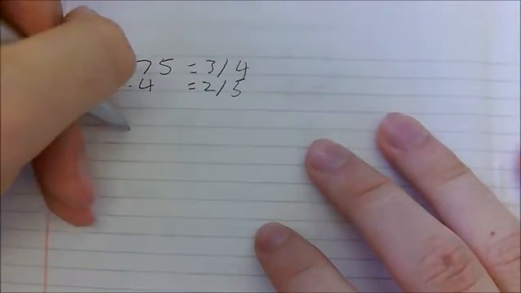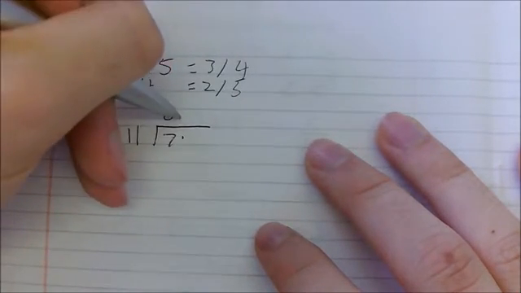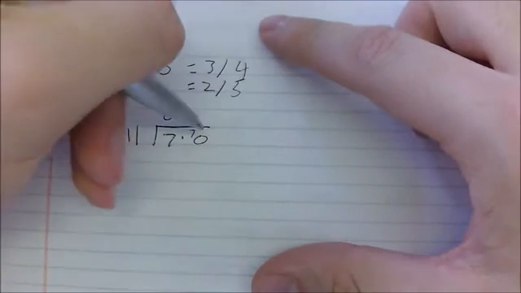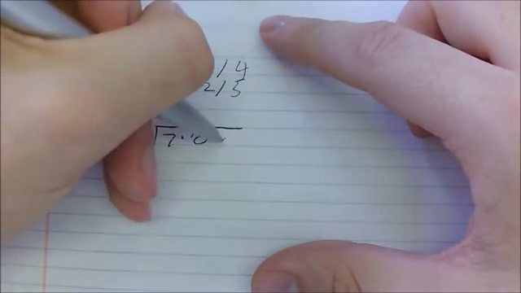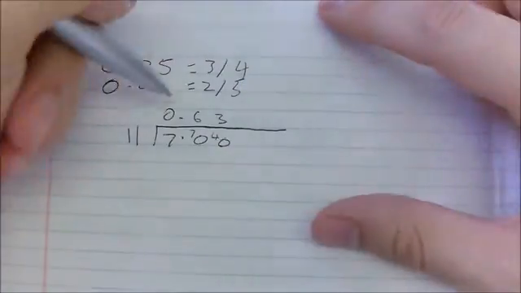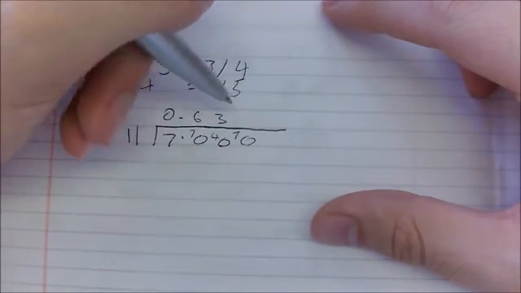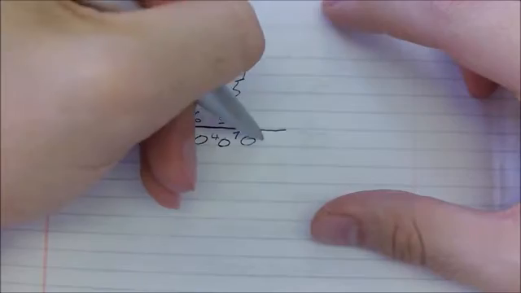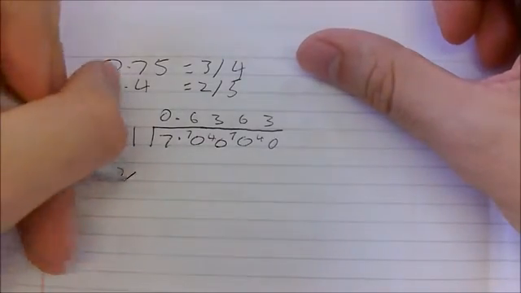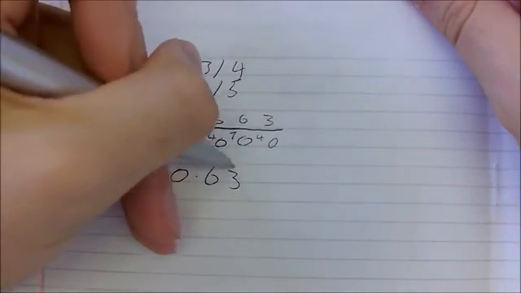So 7/11 we would divide 7 by 11. So 11 doesn't go into 7, and it leaves a 7 remainder. 11 goes into 76 times and it leaves a 4 remainder. 11 goes into 40 3 times and leaves a 7 remainder, which goes back into 11, and 11 goes into 76 times and leaves a 4 remainder again, which goes into it 3 times, and we've got a pattern, we've got a repetition, which means 7/11 is a recurrent decimal because it's 0.6363, and the 6 and the 3 are recurring.